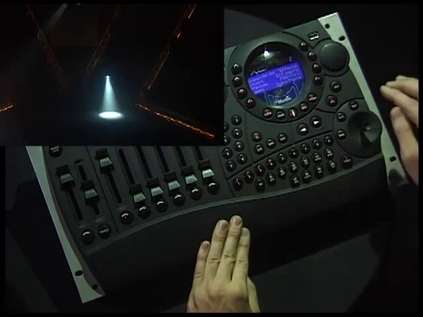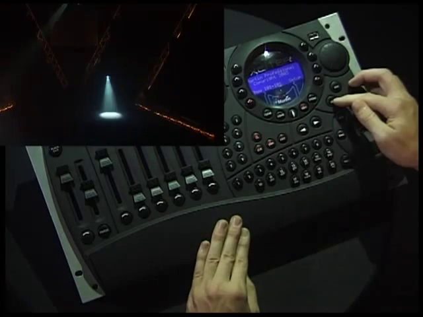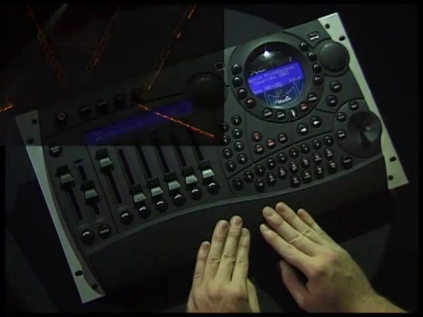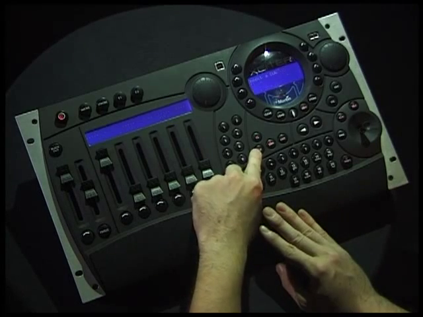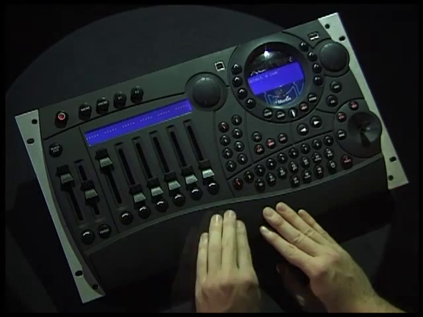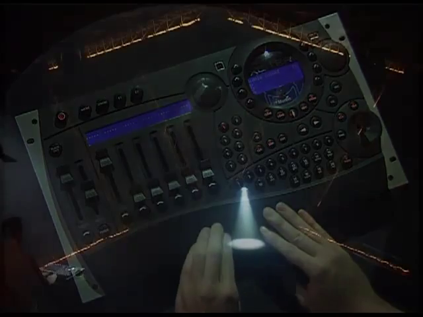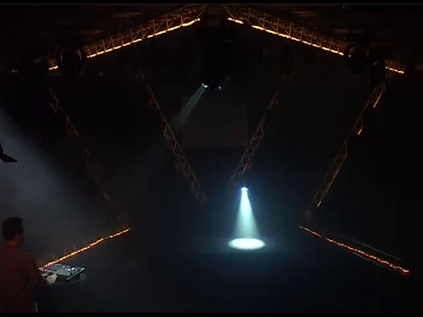Let's exit the programmer with Escape. The fixtures return to default positions. To test Q1, we enter Q mode and press Q button 1. The Q runs immediately, playing our dimmer chase.